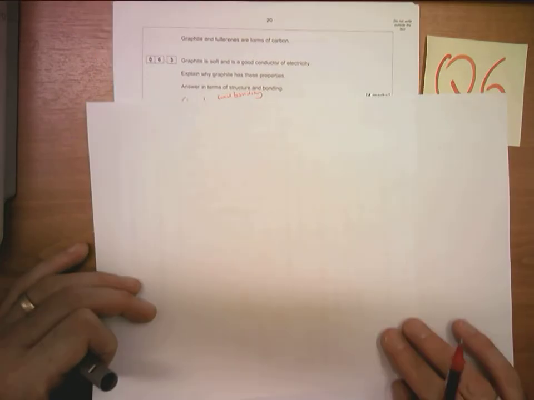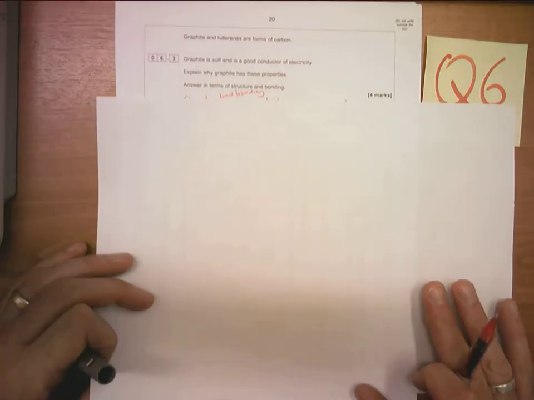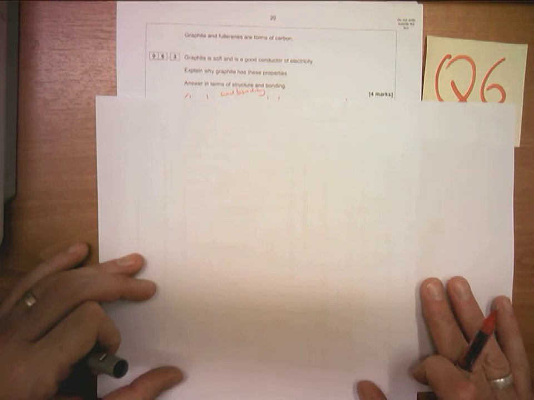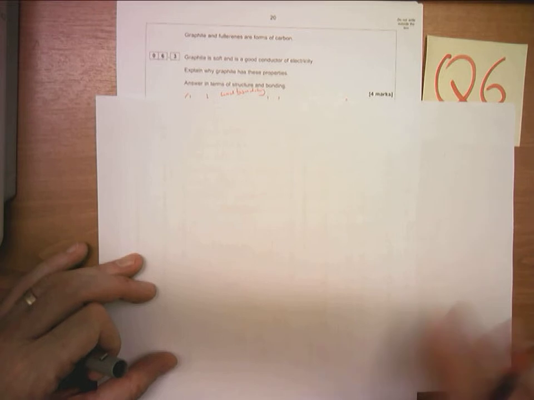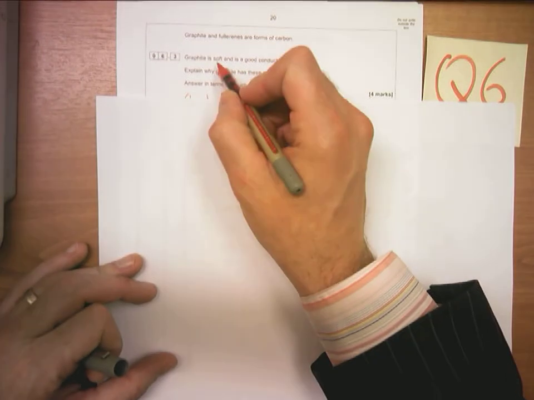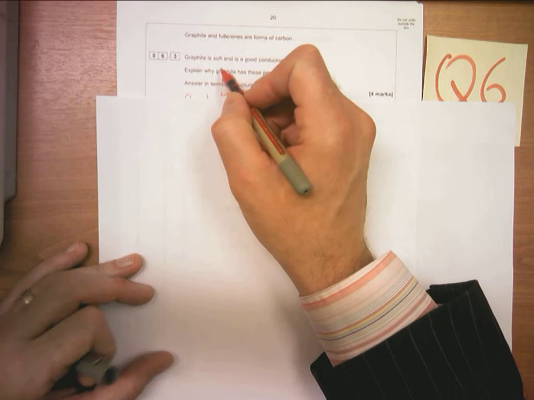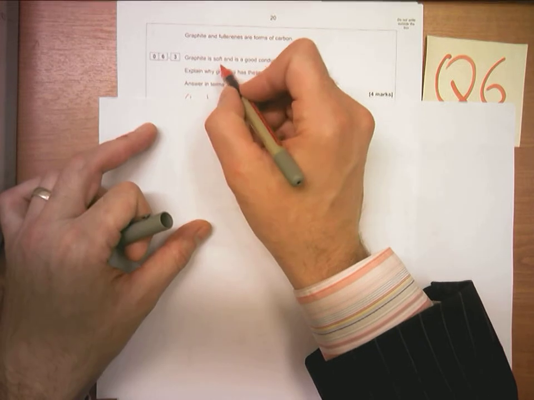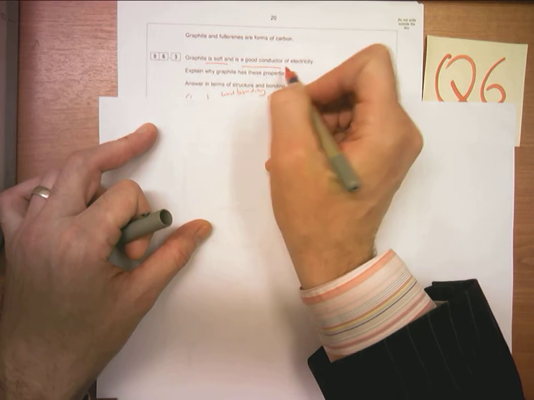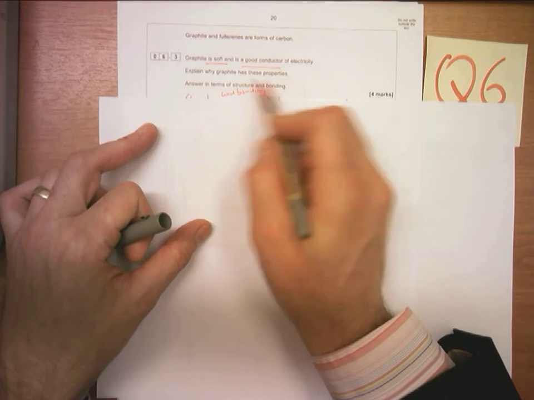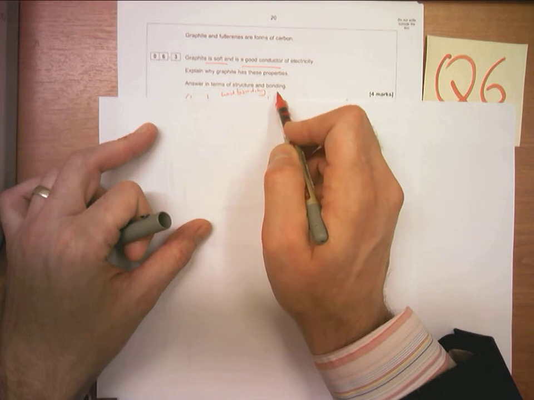Turning over. Another juicy structure and bonding question for 4 marks. Graphite and fullerenes are forms of carbon. Graphite is soft and is a good conductor of electricity. So we're given two conditions there, with two properties. Explain why graphite has these properties. Answer in terms of structure and bonding.